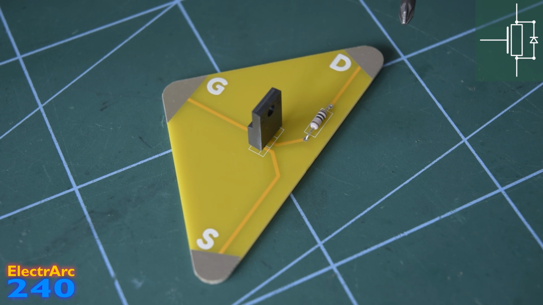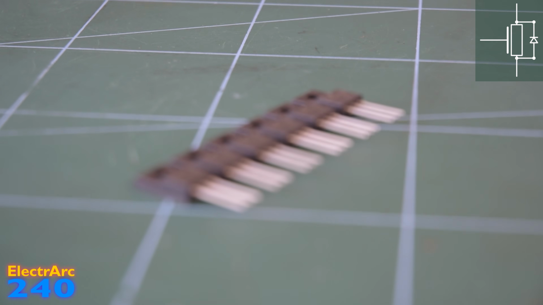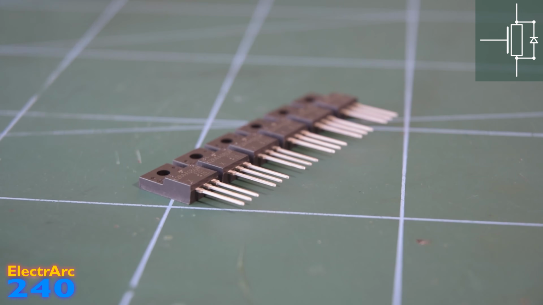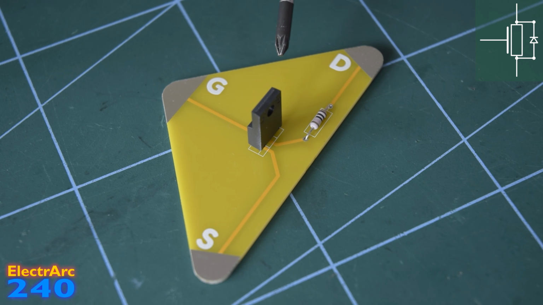One nice thing about the channel acting like a resistor is that it means it has a positive temperature coefficient, which is when the resistance increases as the temperature increases. This is really useful if we want to connect multiple MOSFETs in parallel, as it means they are inherently self-balancing. If one gets hotter than the rest, because there's more losses in it, its resistance will increase, so it will receive a smaller share of the current, which will then reduce its losses.